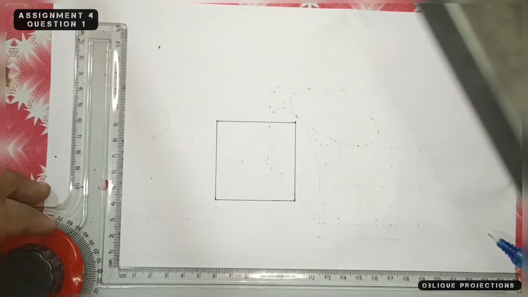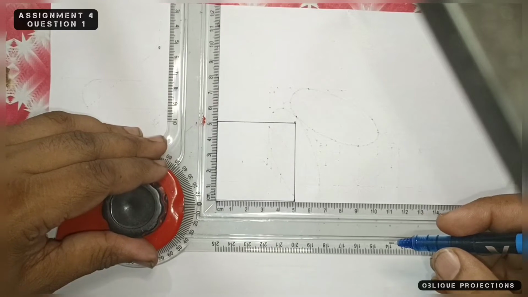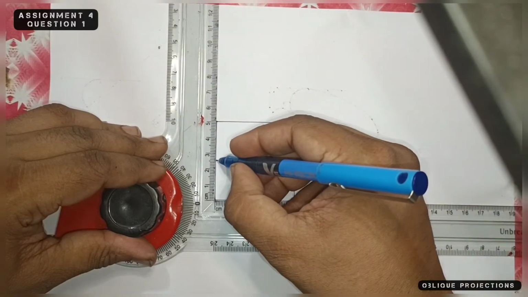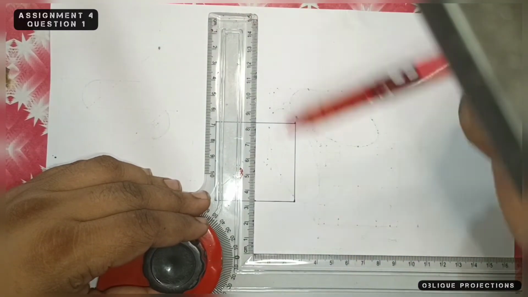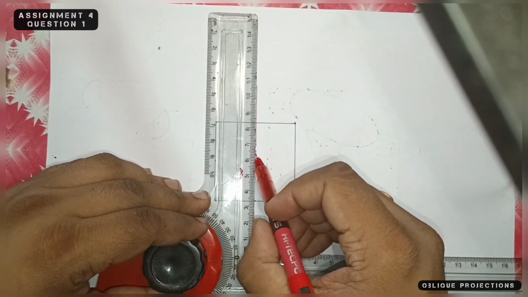So I have drawn the circle again. You need to mark the centers. These were the centers.